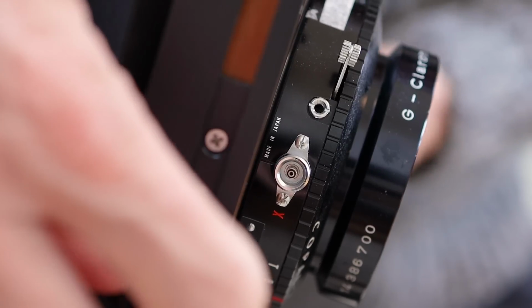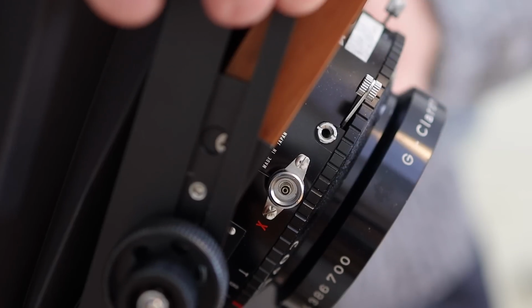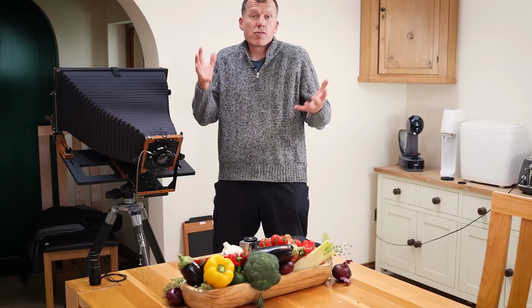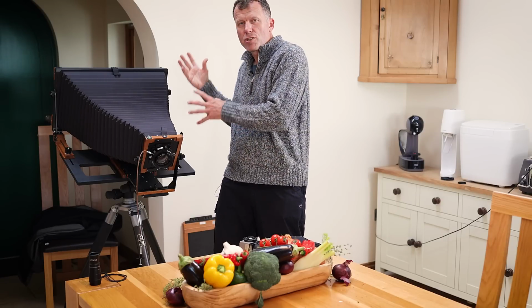You can achieve a similar result by tilting the film plane, but that also alters the perspective. So here, I'm tilting the lens only. So after a lot of jiggery-pokery, I think I'm there. I'm happy with the composition through the camera.